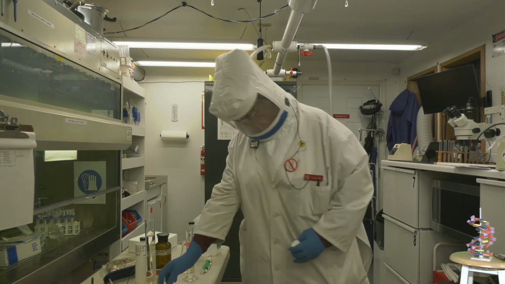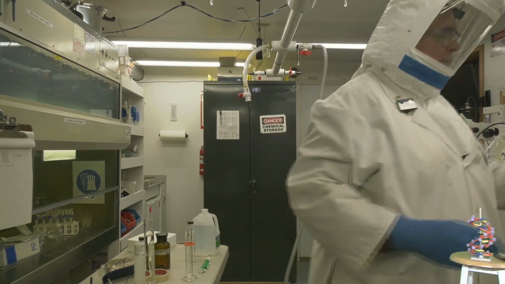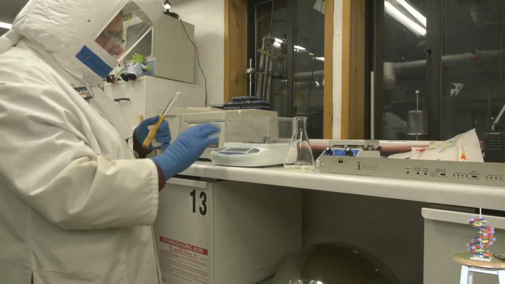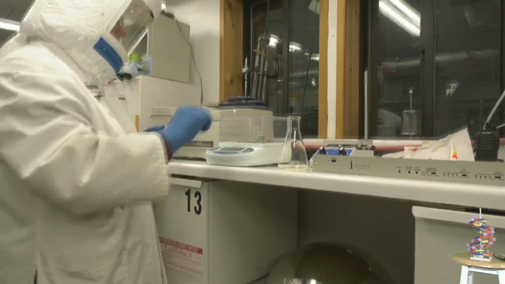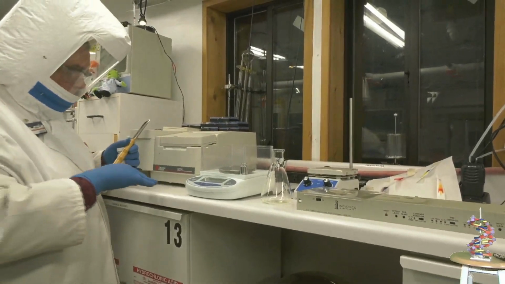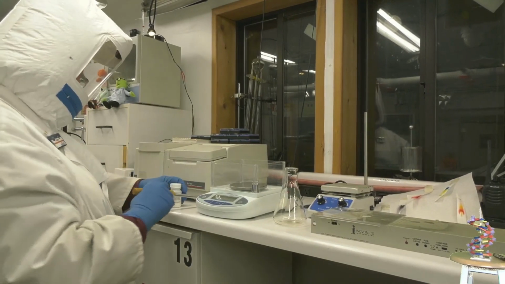So we need to measure out 1 gram. Using the balance, first making sure the balance is level, because this table is not. It's actually designed so if water were spilled, it would run towards the back instead of onto people.